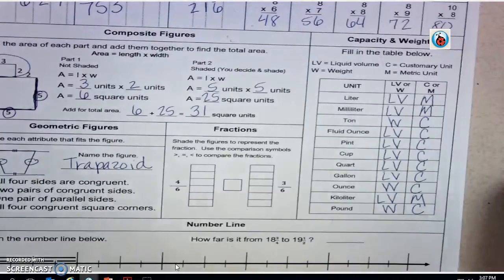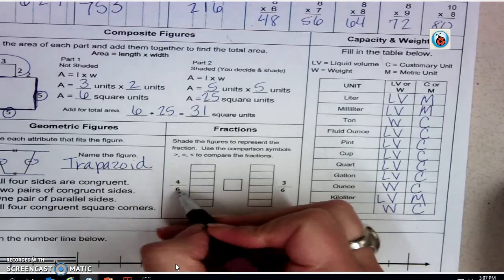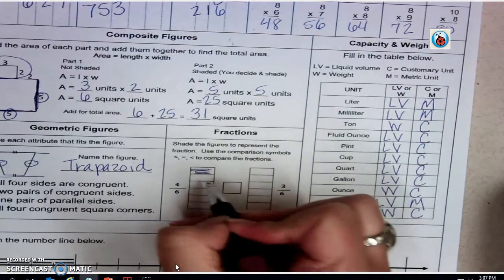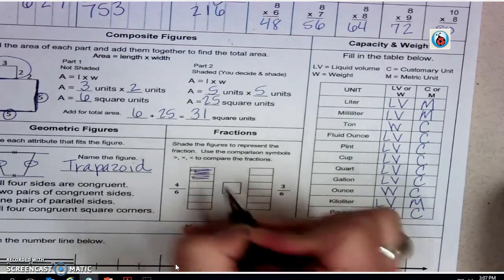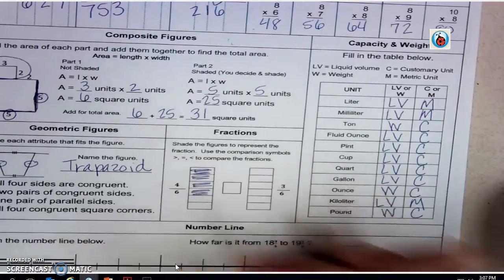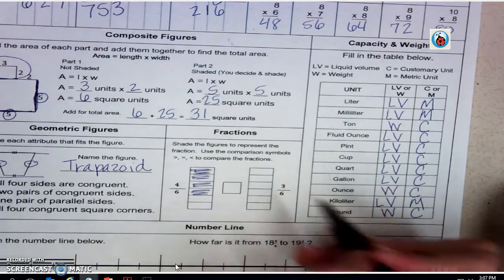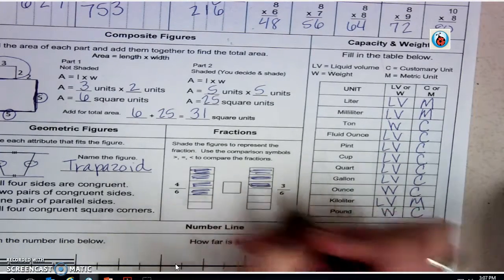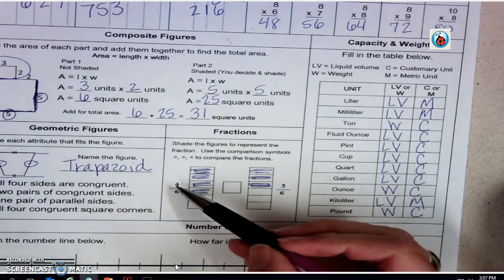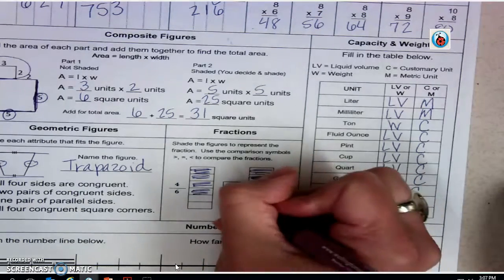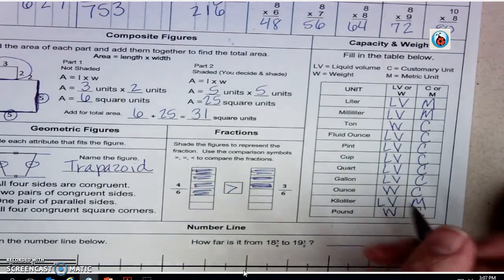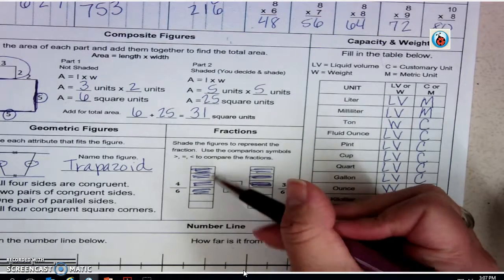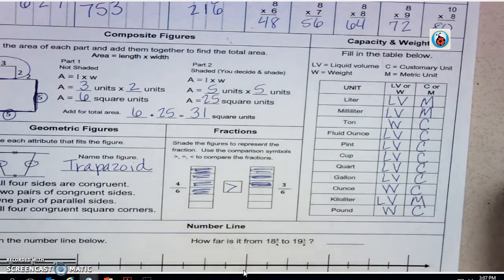All right, on to fractions. We need 4/6 or 4 out of the 6. So 1, 2, 3, 4 shaded. And we need 3 out of the 6 shaded. 1, 2, 3. And we know that 4/6 is greater than 3/6 because there are more shaded in here than there is there.